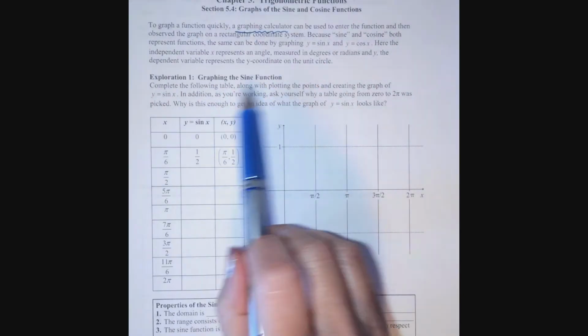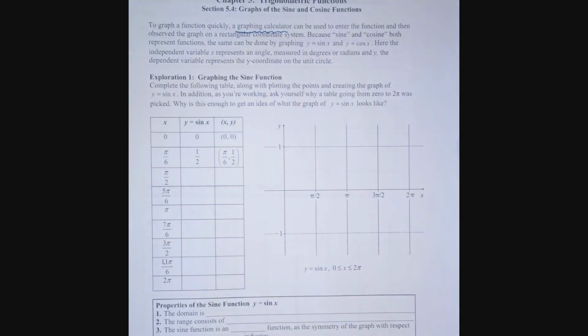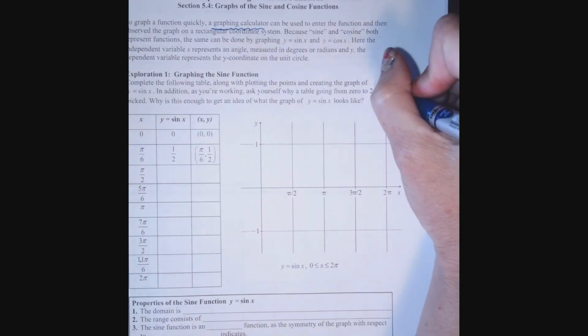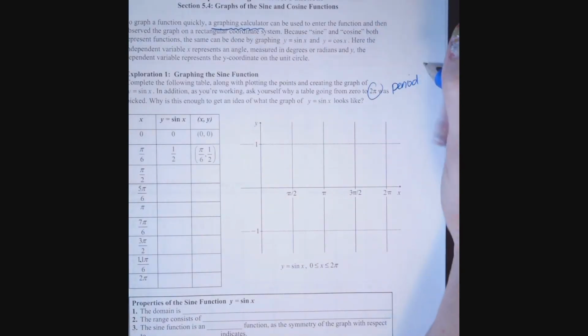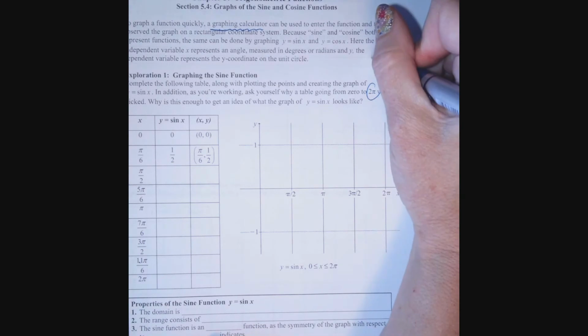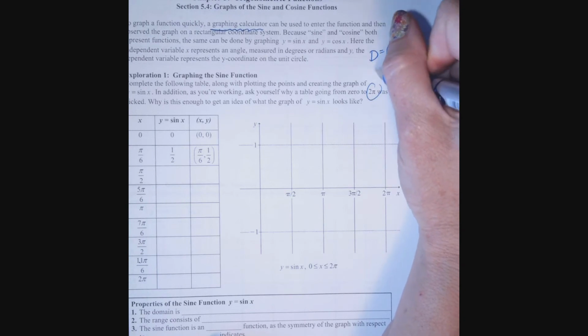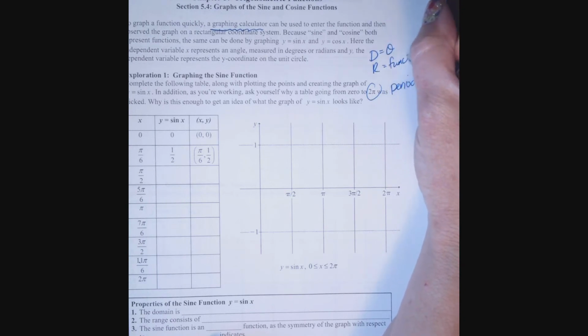All right, graphing sine function. We're going to complete this table and then plot the points to create the graph of y equals sine x. In addition, while you're working, ask yourself why a table going from 0 to 2 pi was picked. Well, why do you think? Our period for our sine function and cosine is going to be 2 pi. Sine, cosine, and their reciprocals, the period is 2 pi. Tangent and cotangent are periodic over pi. What this is telling you is that the domain of my function is my angle that I'm interested in, and the range is the function value.